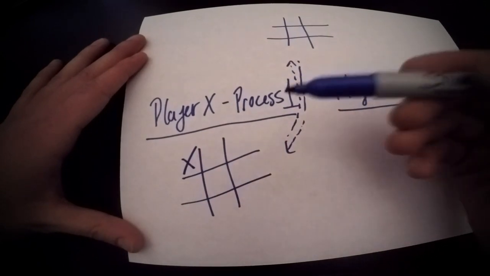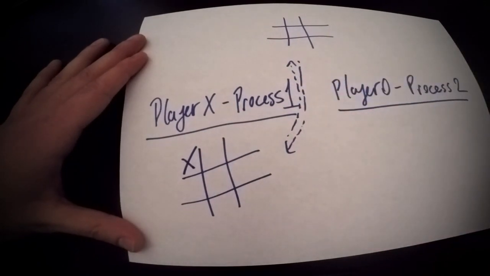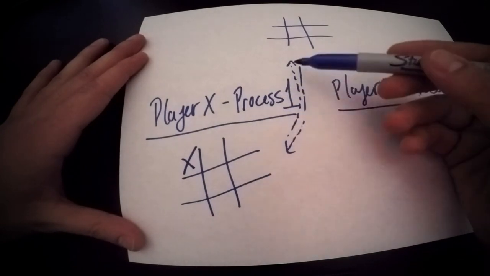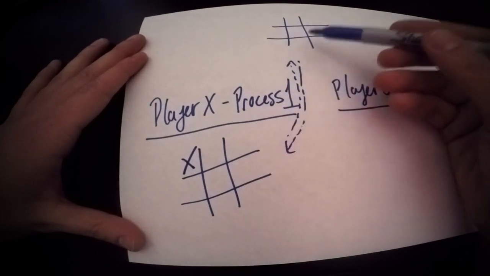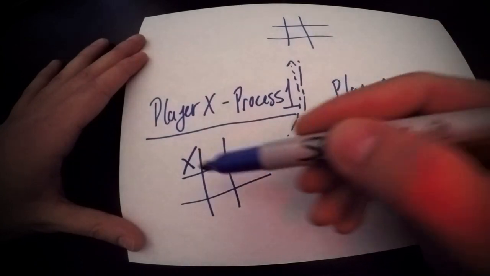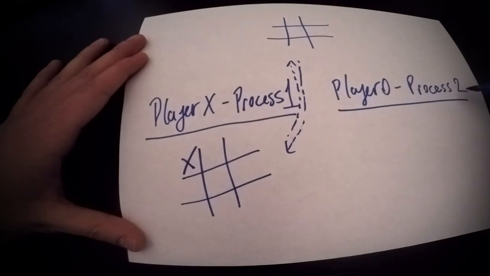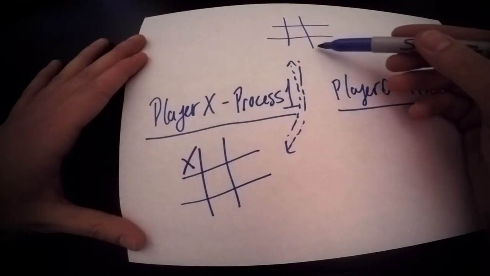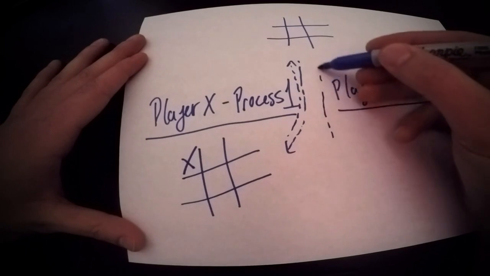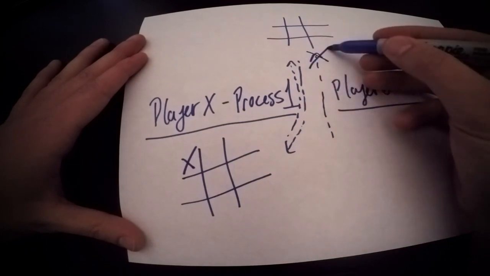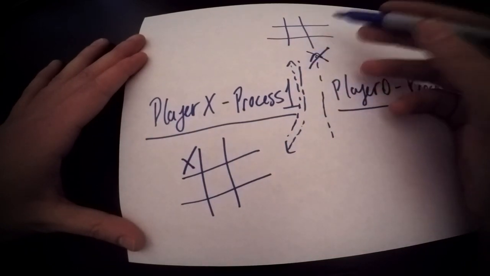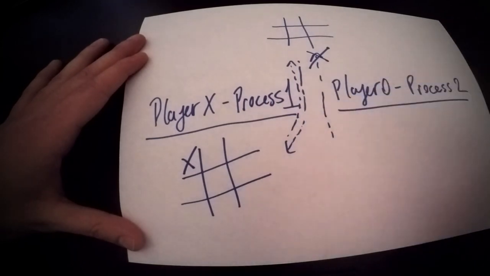So while process 1 is getting the game board and placing an X, if player O, process 2, wants to make a change and tries, it cannot, because it's not supposed to. It's supposed to wait for process 1 to be completed. Once process 1 is completed, then process 2 can go in and make that change.